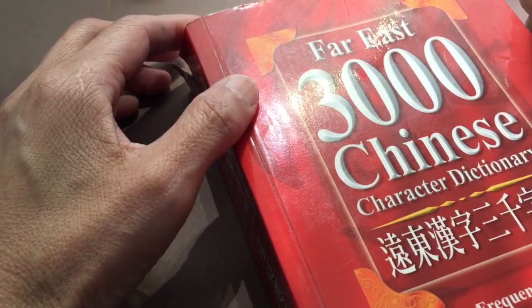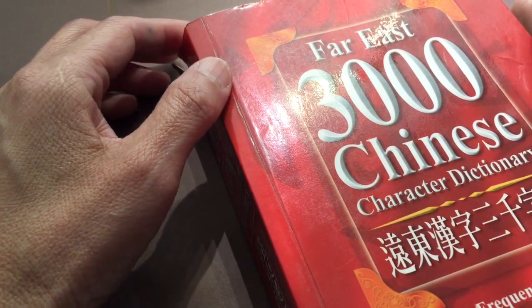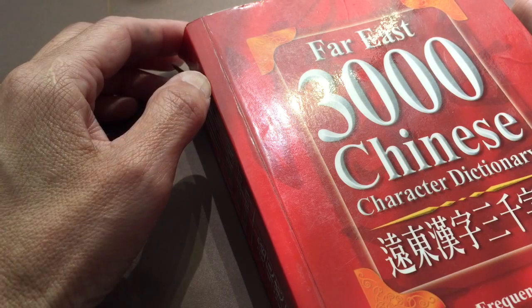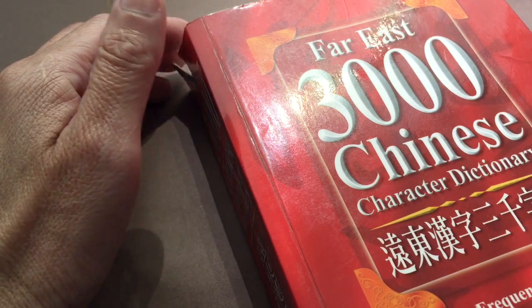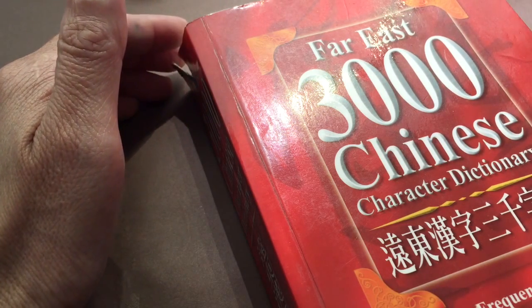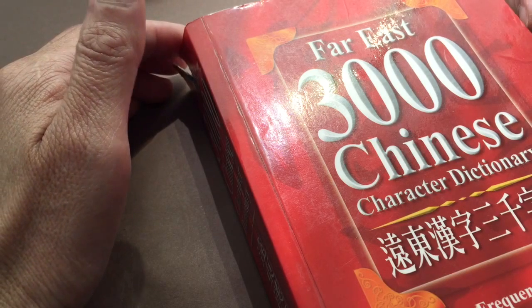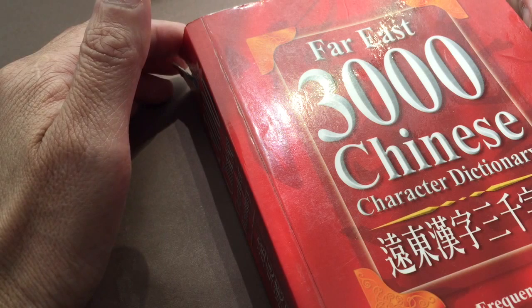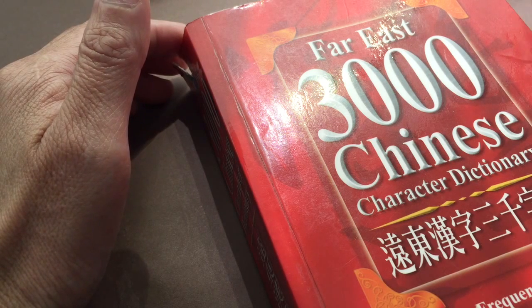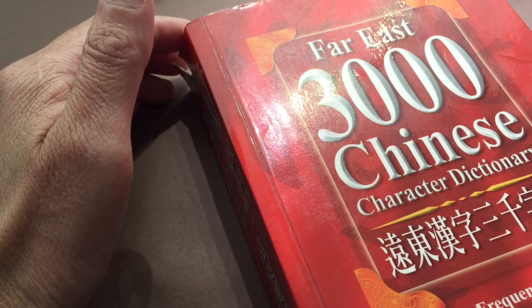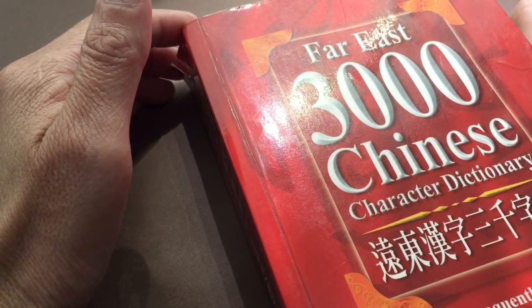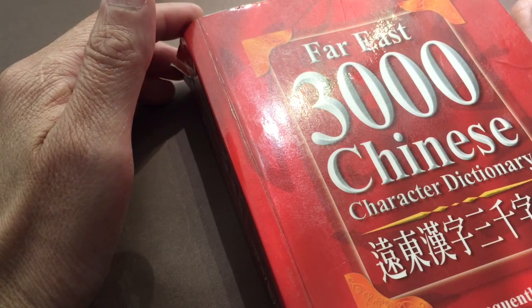So how do I use this? In Chinese, there are around 90,000 characters collected, but the most often used are around 6,000, 8,000, 9,000. And this one is a basic 3,000 Chinese characters.